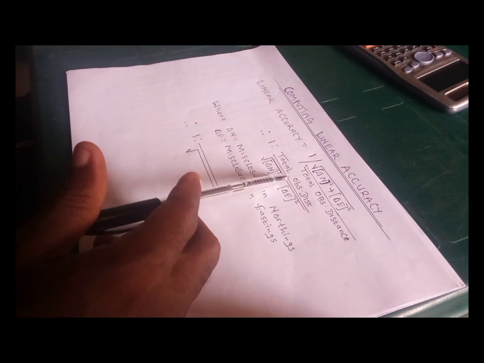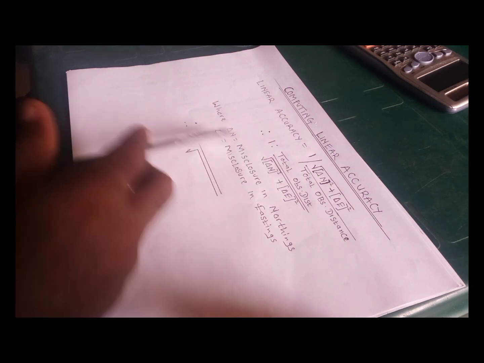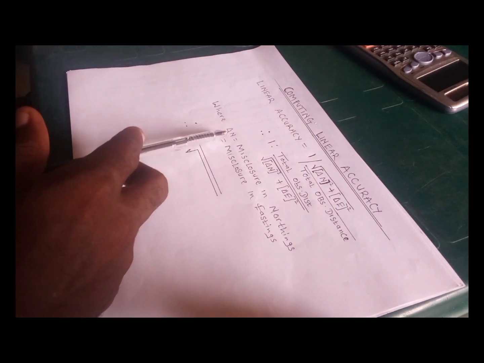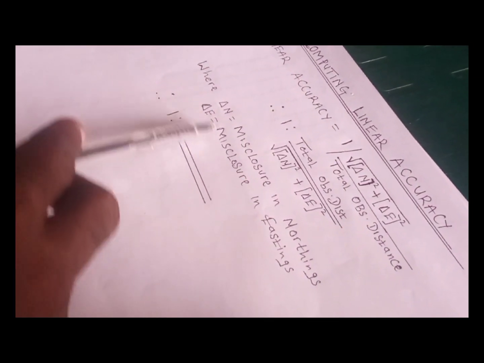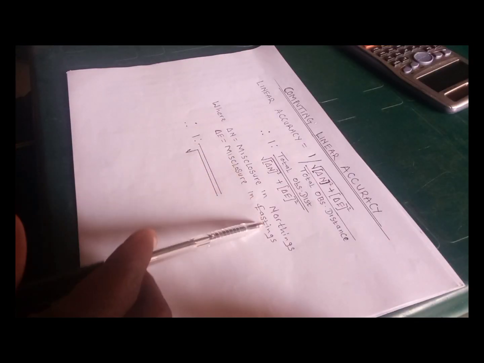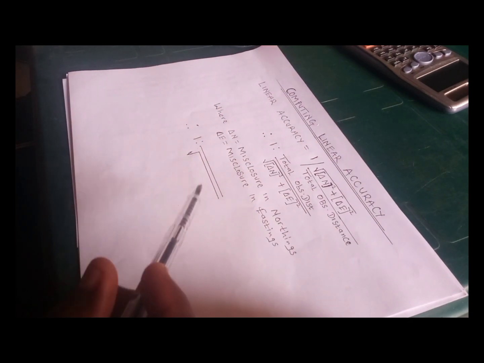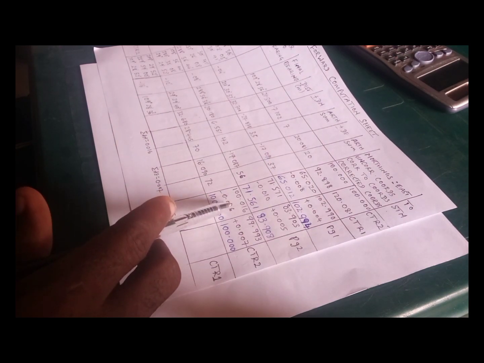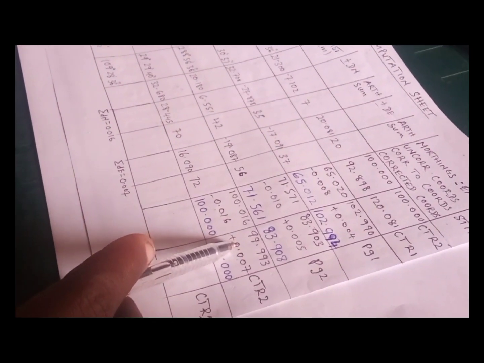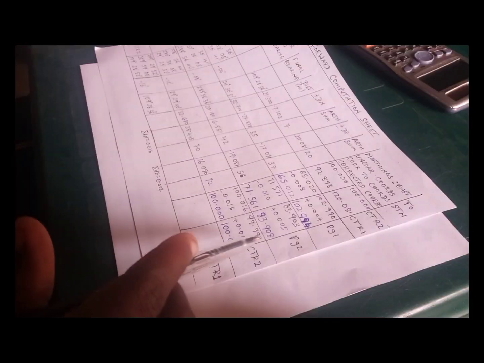To substitute our values, remember that delta N is the misclosure in northings and delta E is the misclosure in eastings, just like what I showed you all earlier. The misclosure in northings is 0.016, then the misclosure in eastings is 0.007.